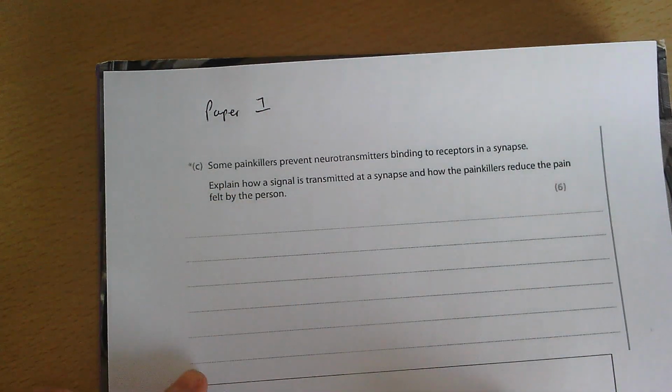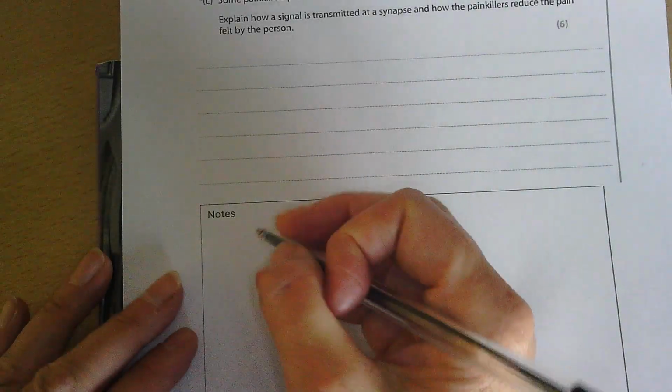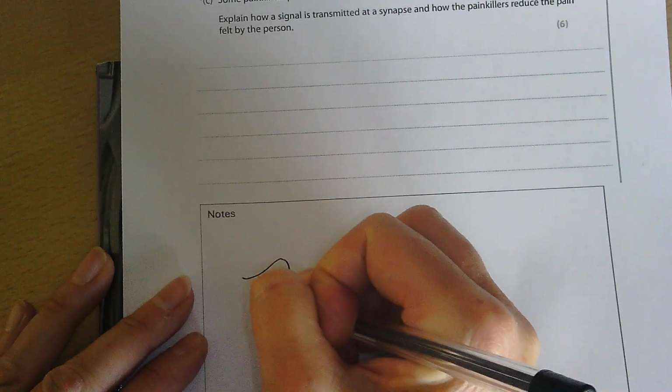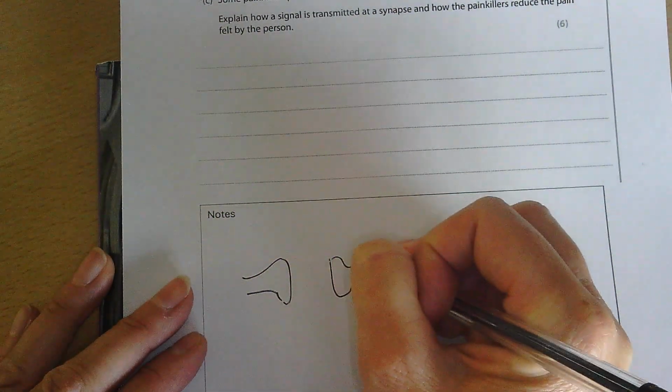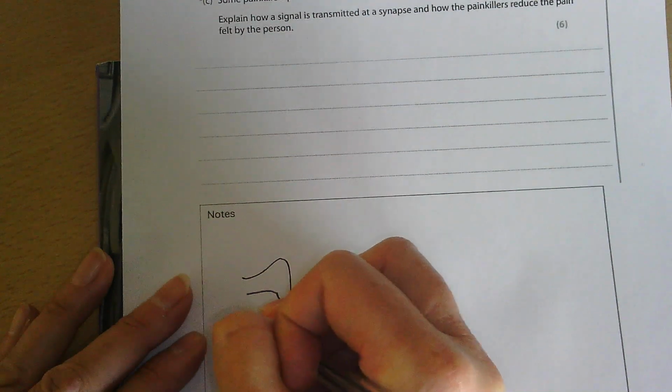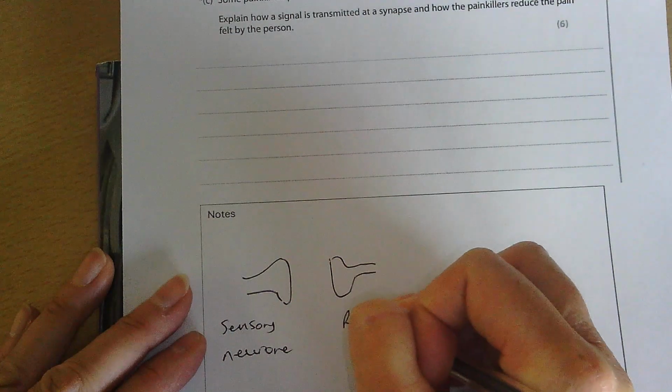So what we should be talking about first of all are the 3 types of neurons. So you have sensory, relay, motor neurons as well, and between the sensory and the relay neuron there will be a gap, a synapse, and again between the relay and the motor neuron. I'll show you a diagram just to explain that a little bit more. So imagine this is the sensory neuron. Apologies, my art skills aren't amazing. So that is called the sensory neuron, and then the relay neuron.